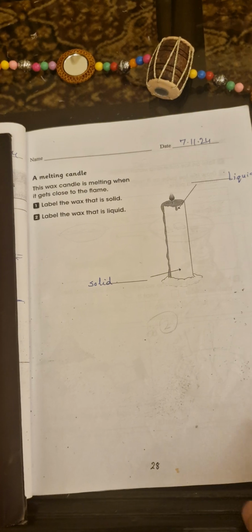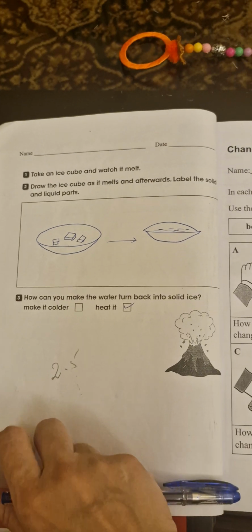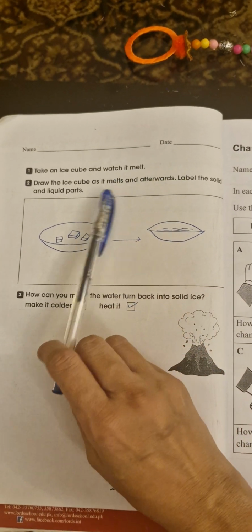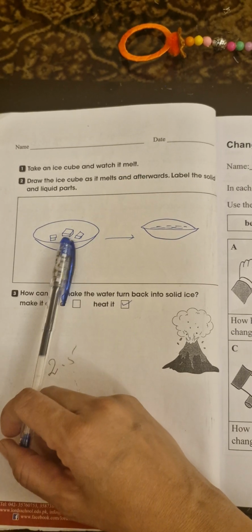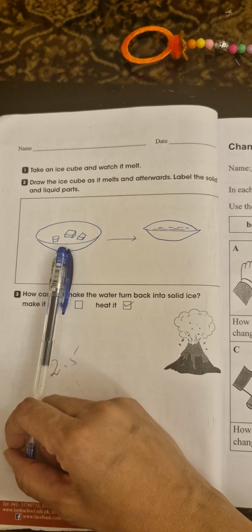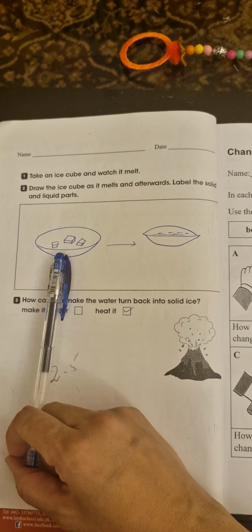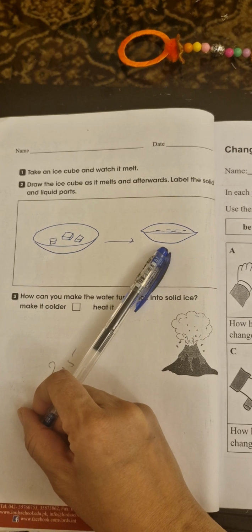Now lastly, another page for today, as we have a double lesson today, so we will do a little more assignment. Again, you have to write down today's date at the top of this page. Now take an ice cube and watch it melt. You can do it at home. You have to take an ice cube and place it in a bowl. You will see that after some time it will melt and turn into liquid phase.